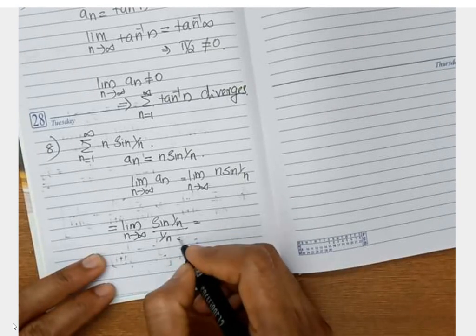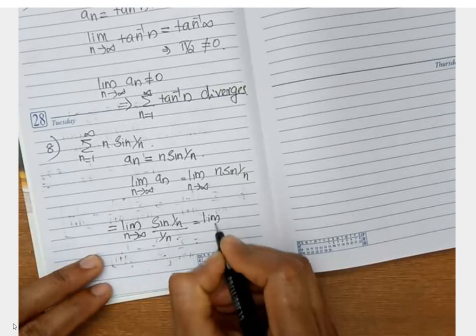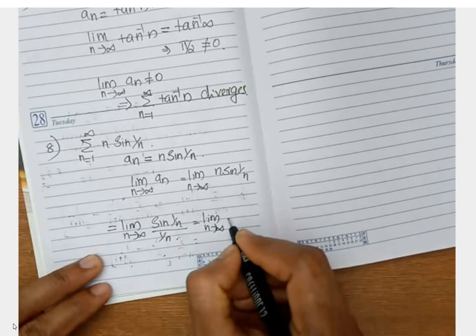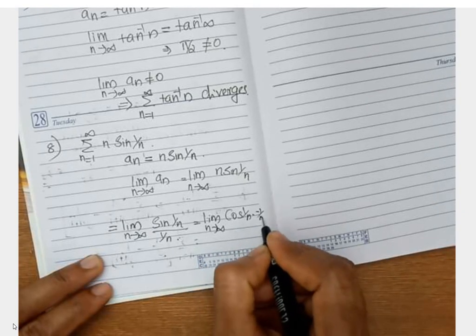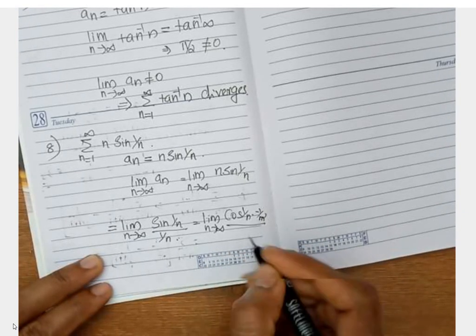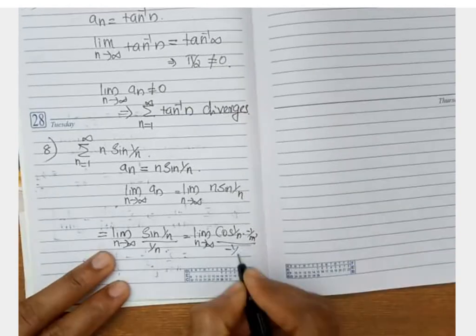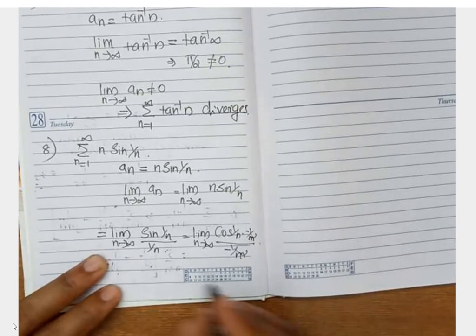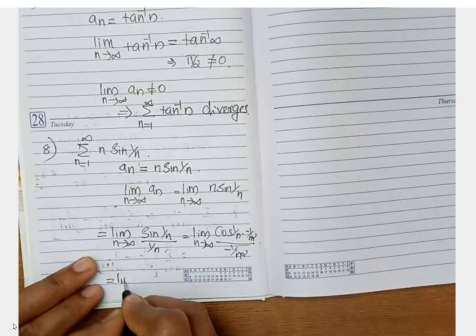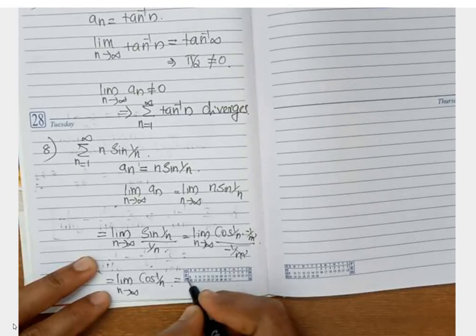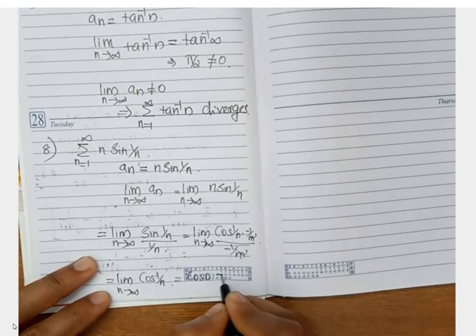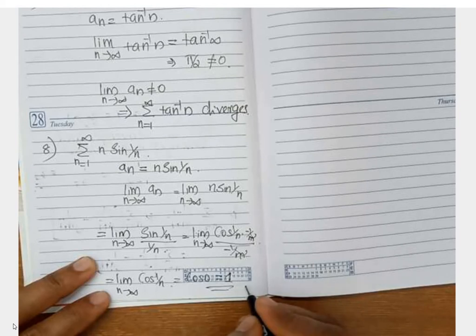Again differentiating, limit n tends to infinity cos 1 by n into minus 1 by n square divided by minus 1 by n square, and this is equal to limit n tends to infinity cos 1 by n. This is cos 0, which is equal to 1 actually, which is not equal to 0.